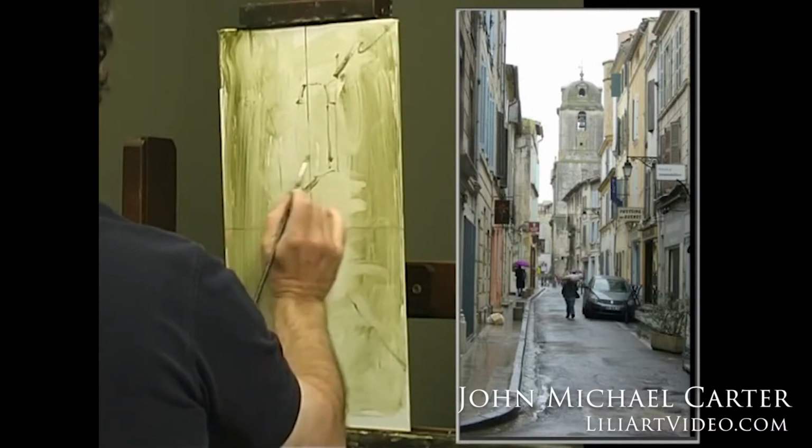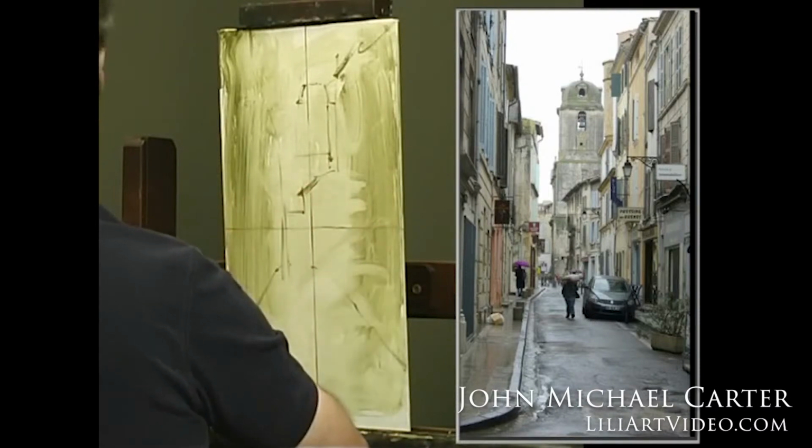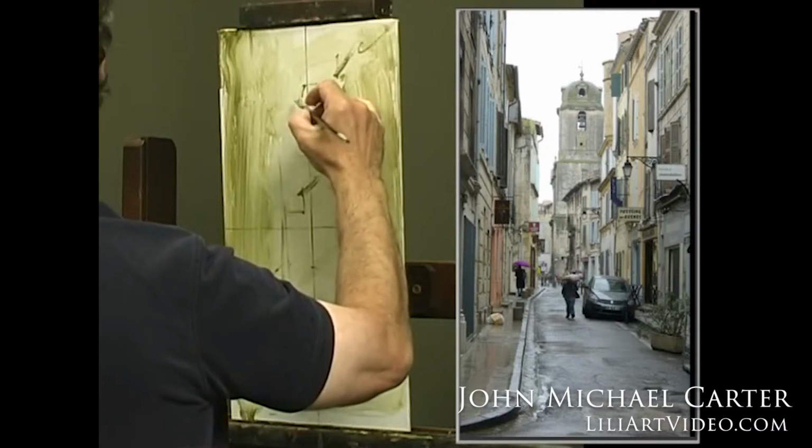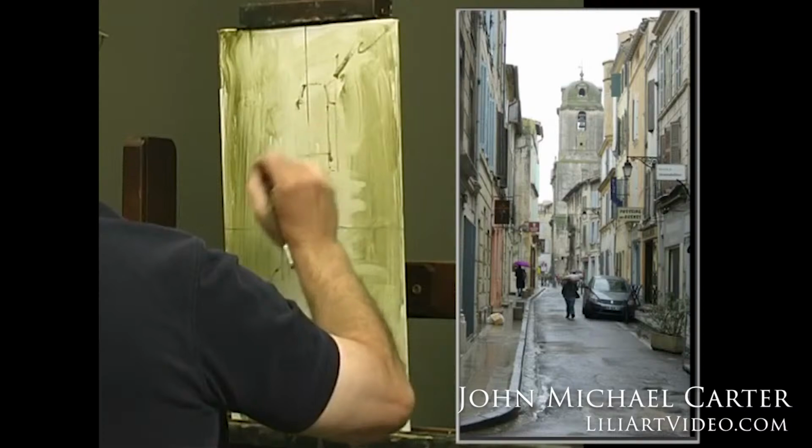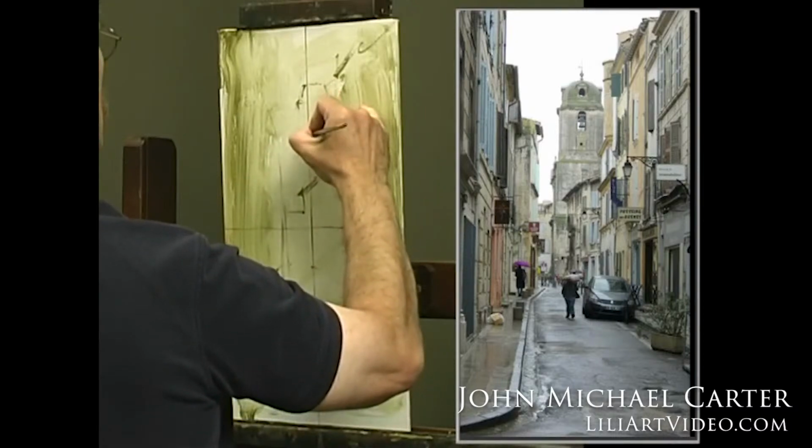Now, I will not attempt to paint things exactly as they are, and I really don't have a great interest in duplicating nature just as it exists.